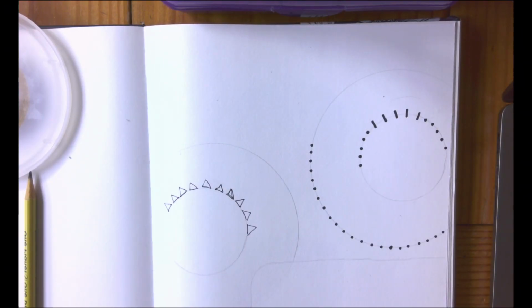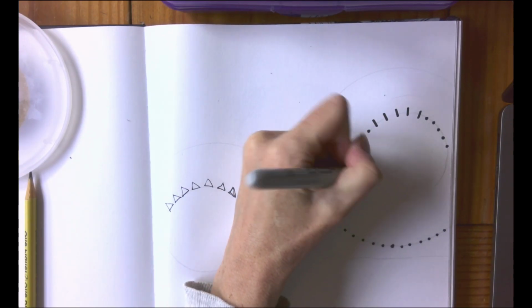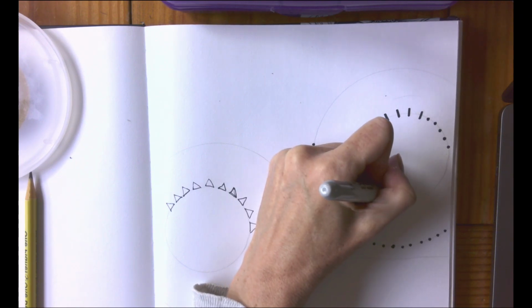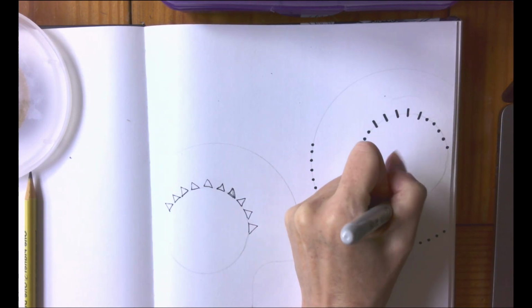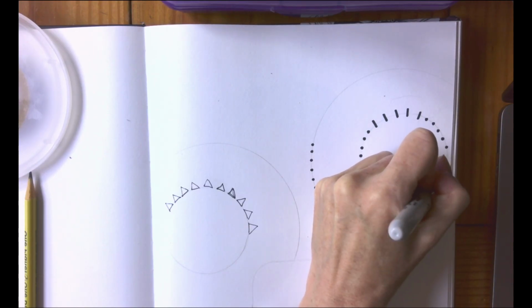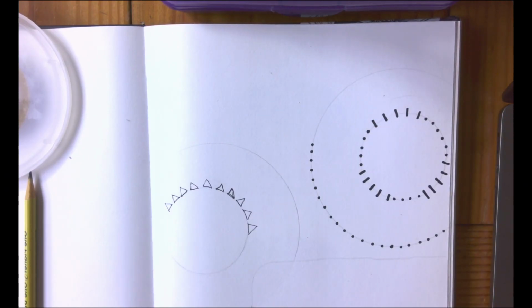This is abstract, so it's kind of go with the flow. You're going to figure out what you want. 1, 2, 3, 4, 5. I'm going to do 5. 1, 2, 3, 4, and 5. And then 1. Something like that.